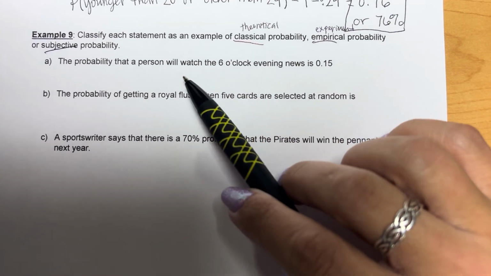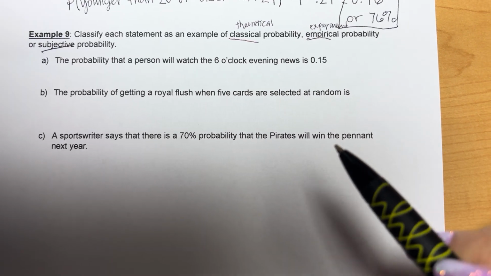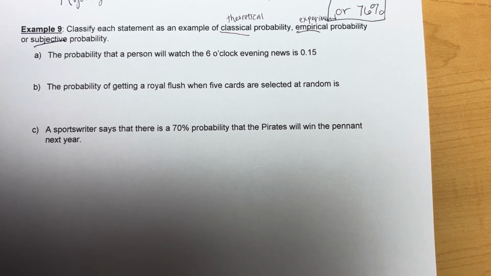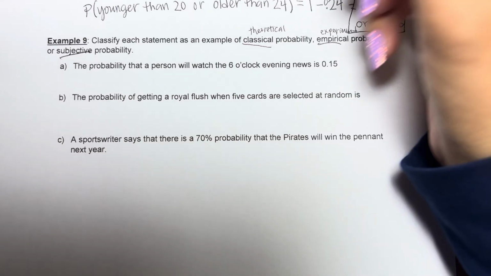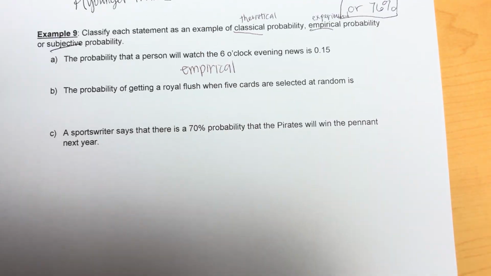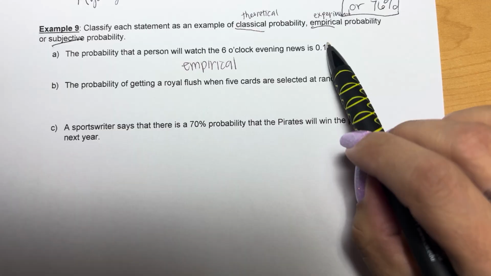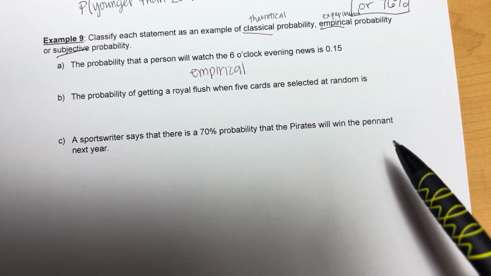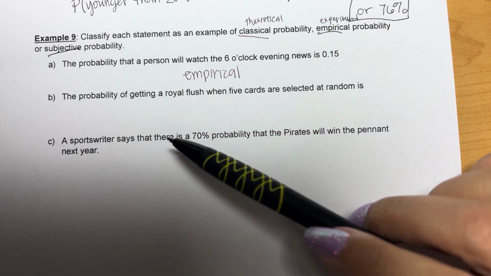The probability the person will watch the 6 o'clock evening news is 0.15, or 15%. Okay, so this one is going to be empirical. Okay, this is that you actually took a sampling and you found that 15% of people actually watch the news at 6.